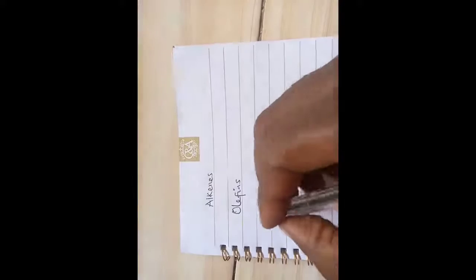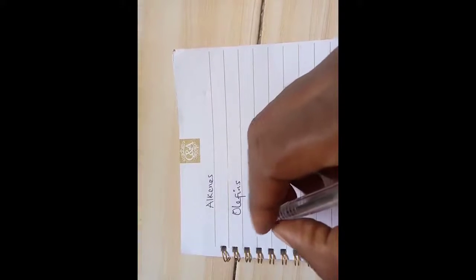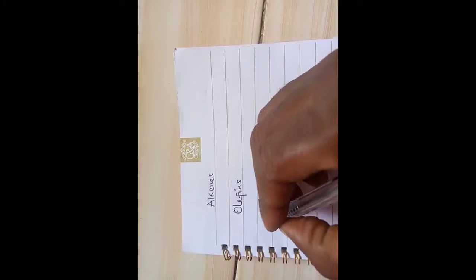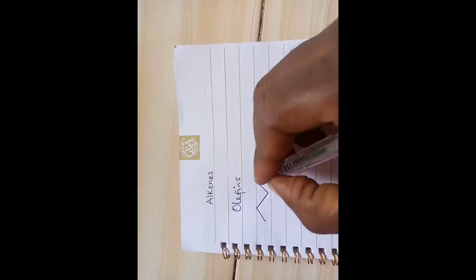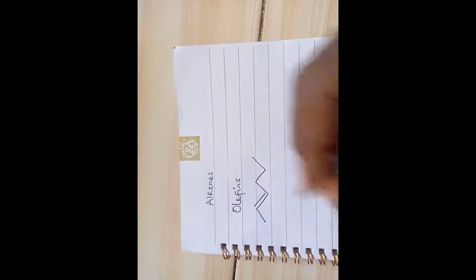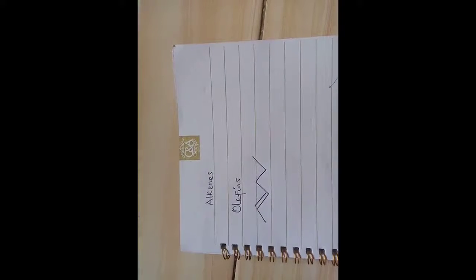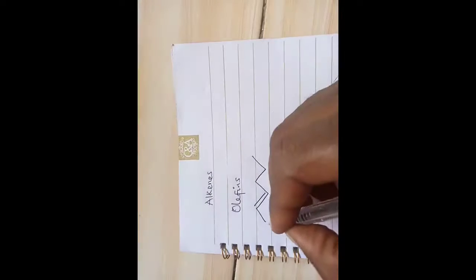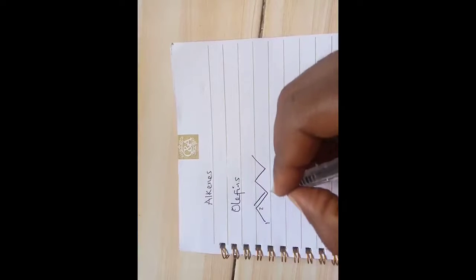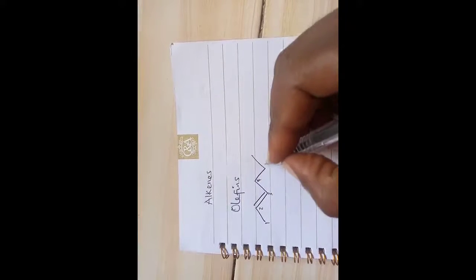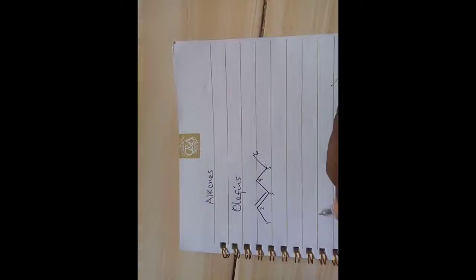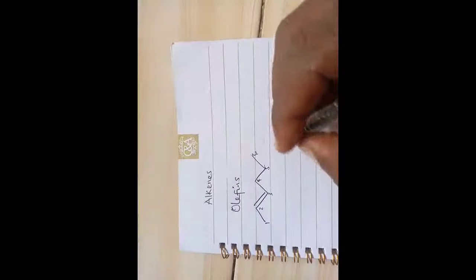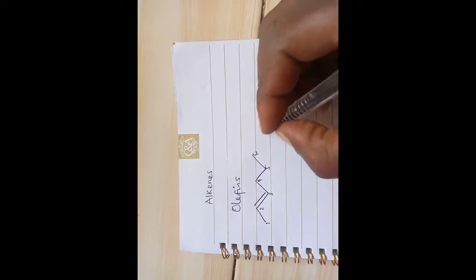So, if we want to name an alkene, for example, if we have this, we need to number this first carbon, 2, 3, 4, 5, and 6. So since it is 6, 6 means hex.